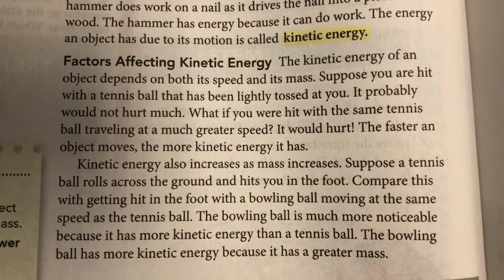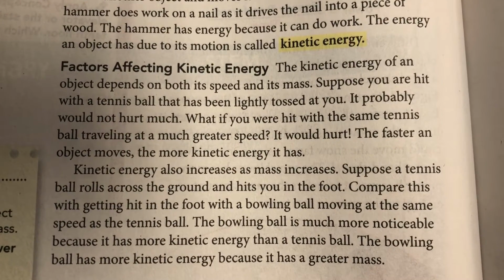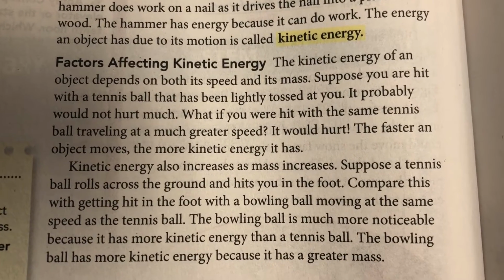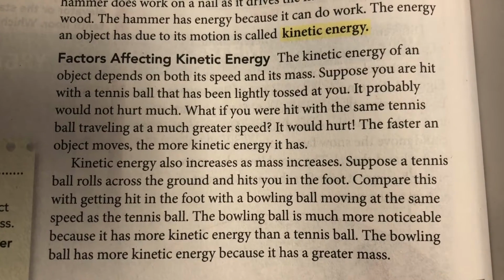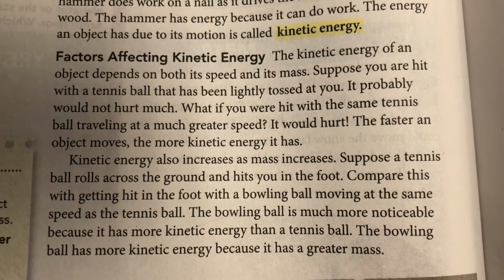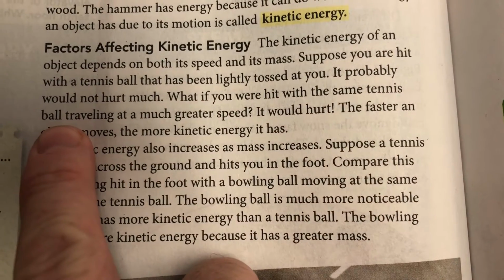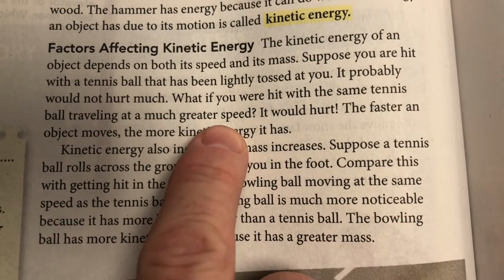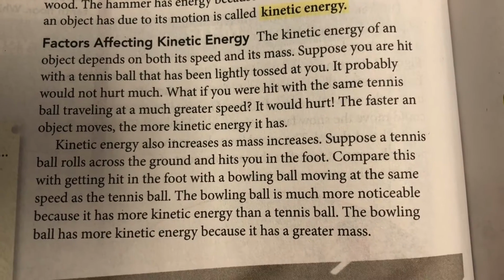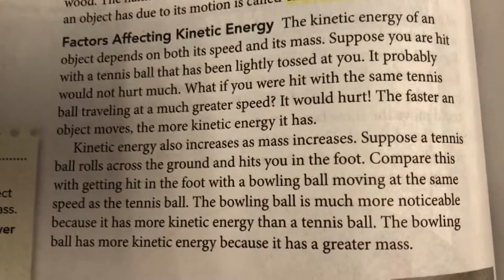Factors affecting kinetic energy. The kinetic energy of an object depends on both its speed and its mass. Suppose you're hit with a tennis ball that has been lightly tossed at you. It probably won't hurt much. What if you were hit with the same tennis ball traveling at a much faster speed? It would hurt. The faster an object moves, the more kinetic energy it has.